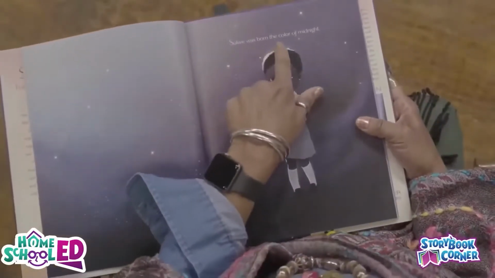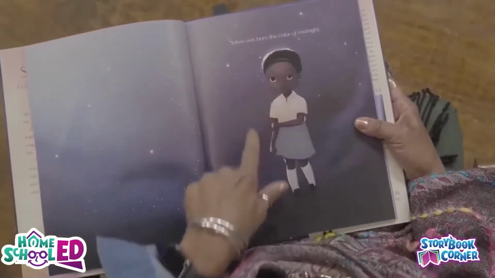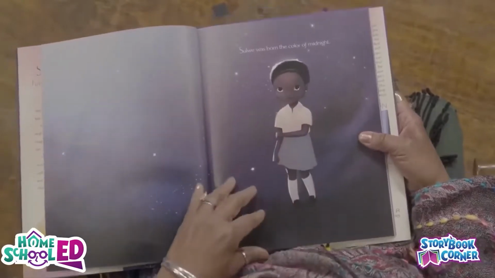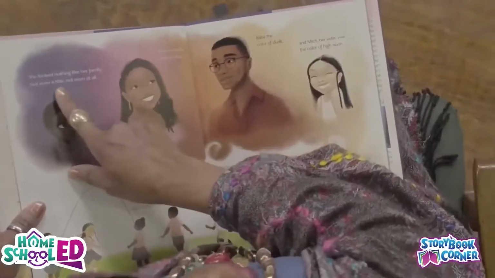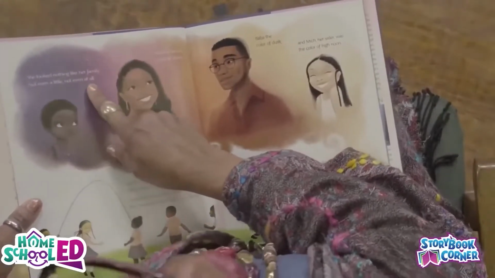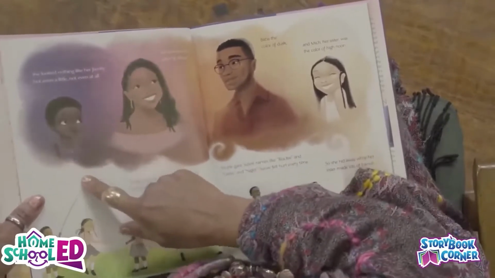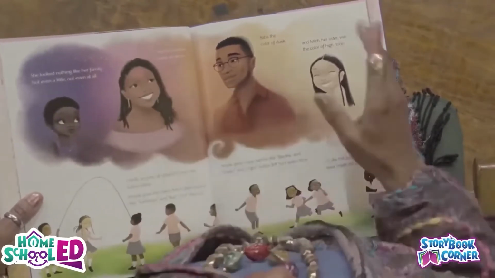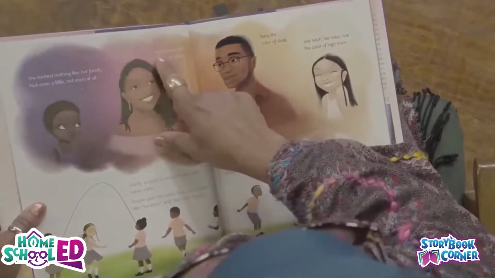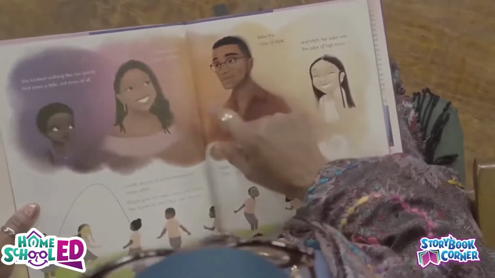Sulwe was born the color of midnight. Look at Sulwe. She's beautiful, the color of midnight. She looked nothing like her family, not even a little. She looked nothing at all. Look at Sulwe. She looks sad. Well, in Africa, they called the mother Mama and the father Baba.